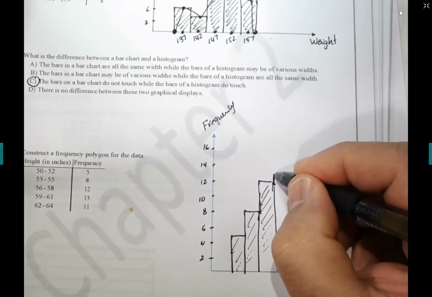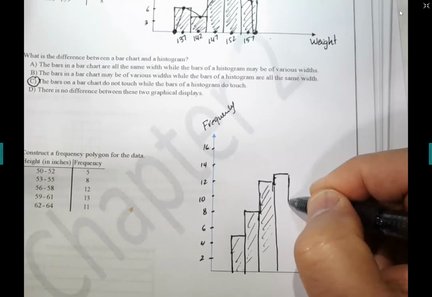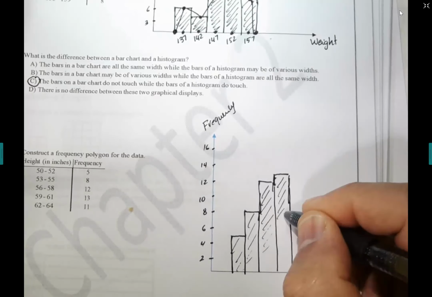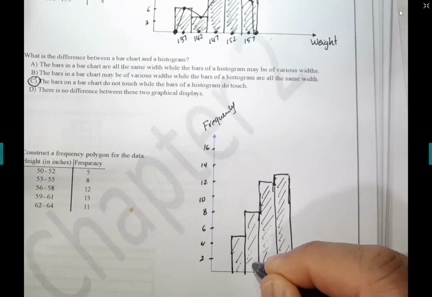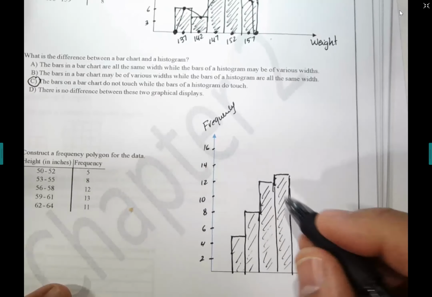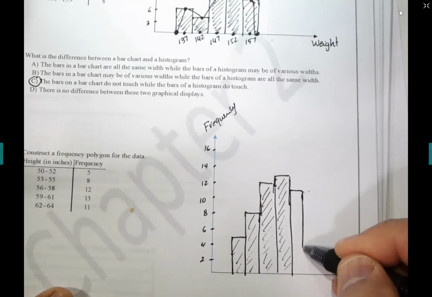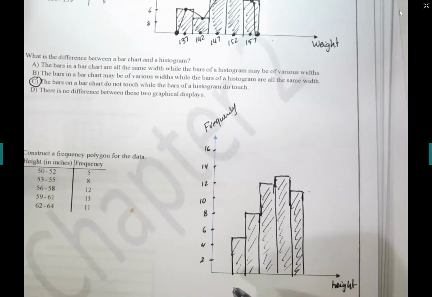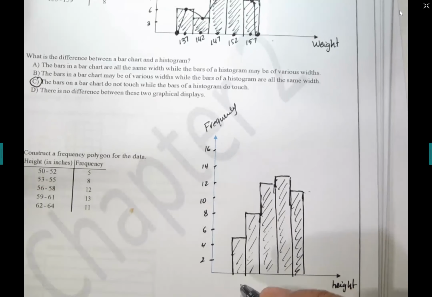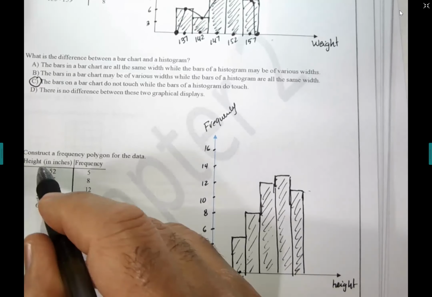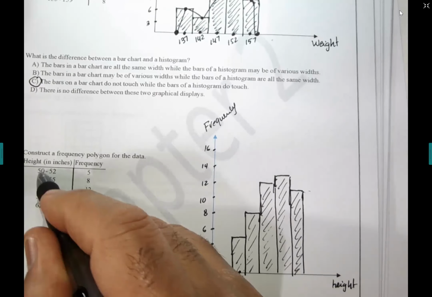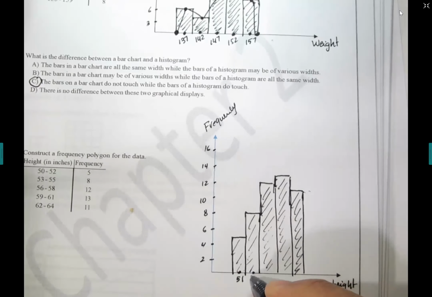Then 13, we go a little bit higher, halfway between 12 and 14. Then 11, between 10 and right here. The midpoint between 50 and 52, halfway, is 51, guys. And the class width is this way. You count that way. So 50 to 53 is 3. So 54, 57, 60, and then 63.